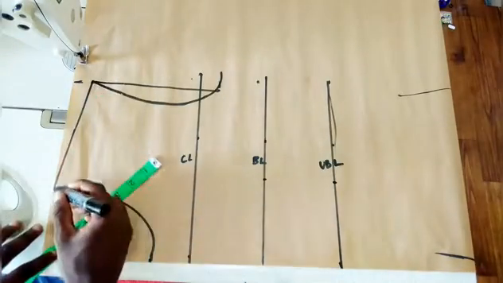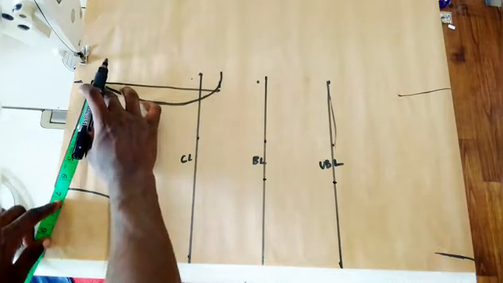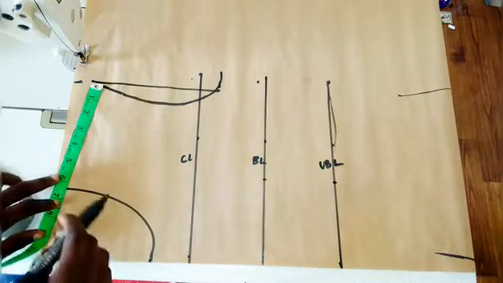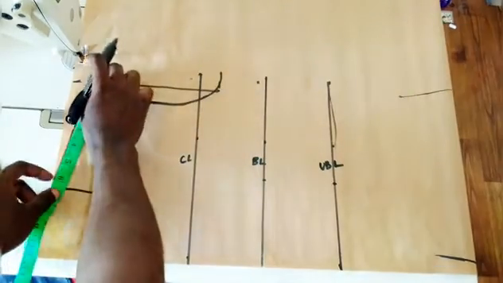So I'm going to go to the shoulder, measure the distance between the neck width and the end of the shoulder. After measuring it, I'm going to divide it by 2 because I want the dart to be at the middle of the shoulder.